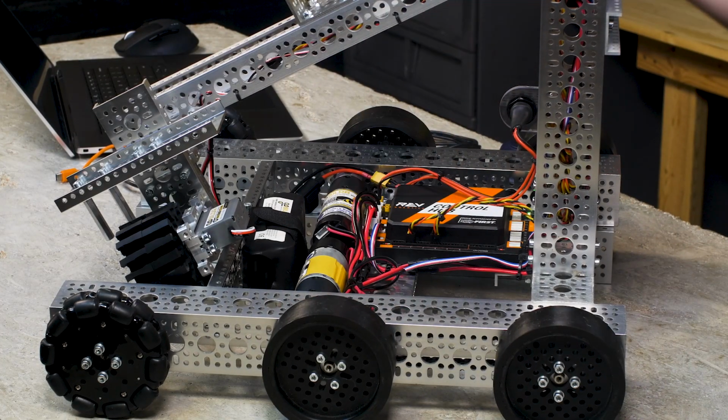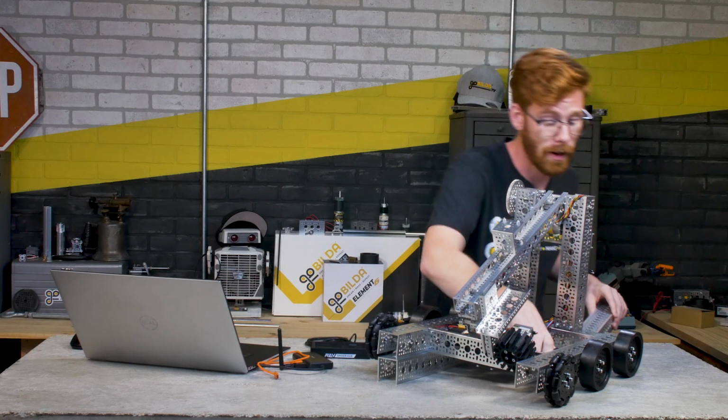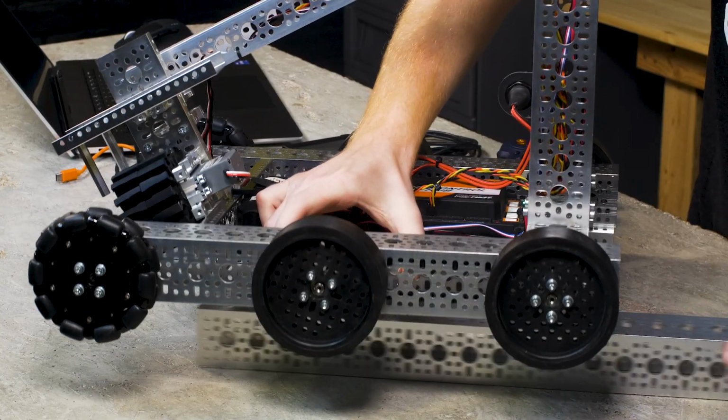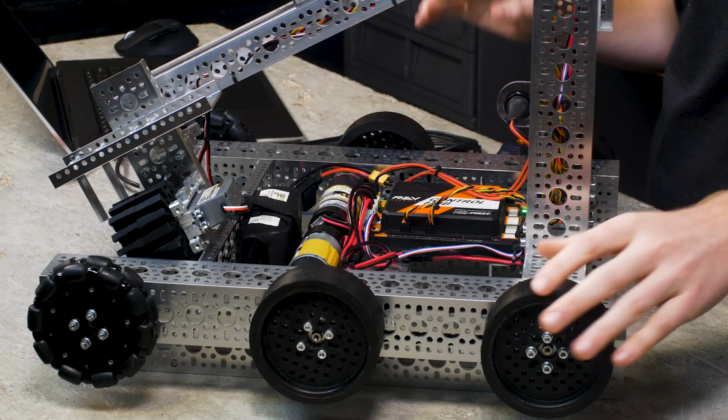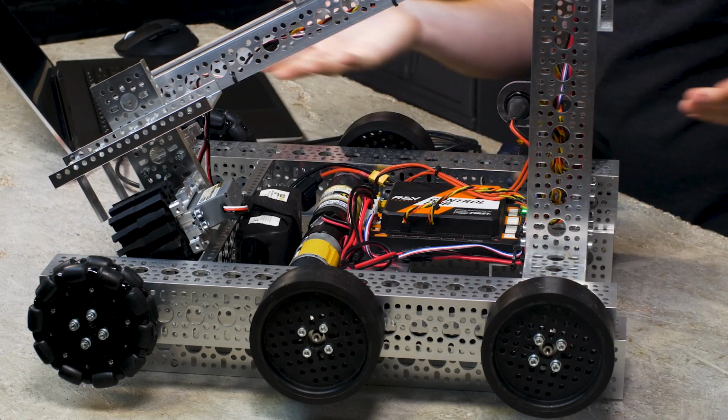Now, another really reasonable option here is to test robots always on the field, but I do think you get some value out of testing the robot up on a table where you can really quickly stop and hit the power switch if you need to.